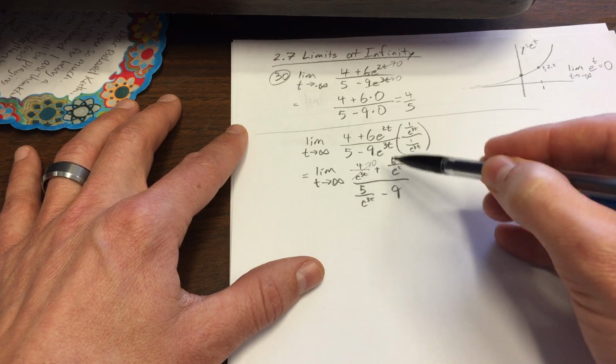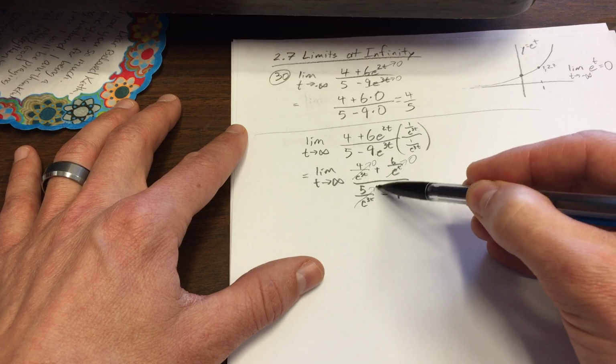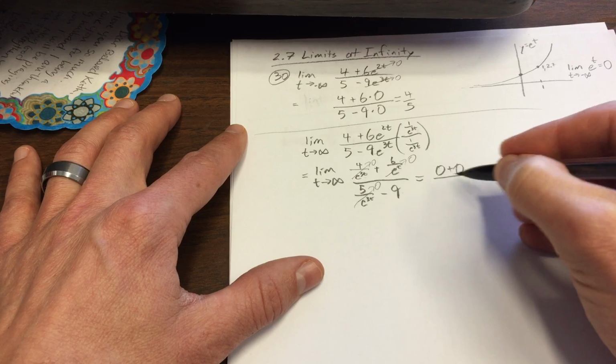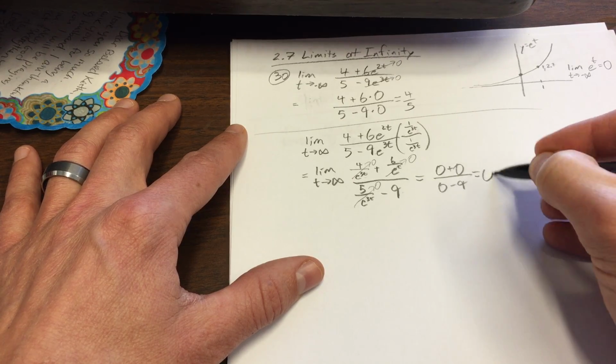Now, that goes to 0, that goes to 0, that goes to 0. That stays at negative 9, so you have 0 plus 0 over 0 minus 9. That's 0.